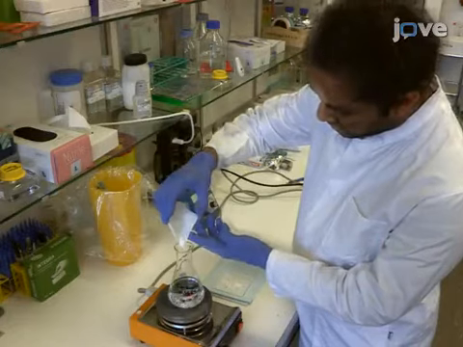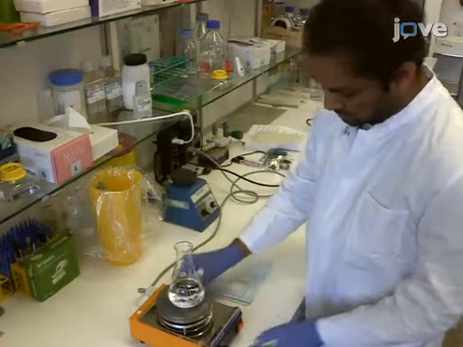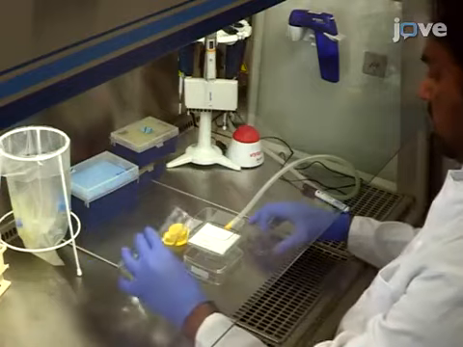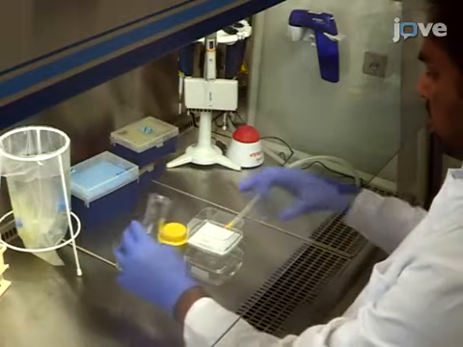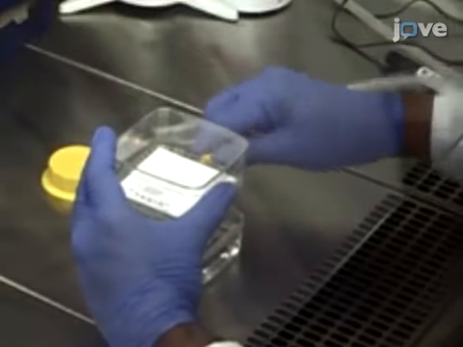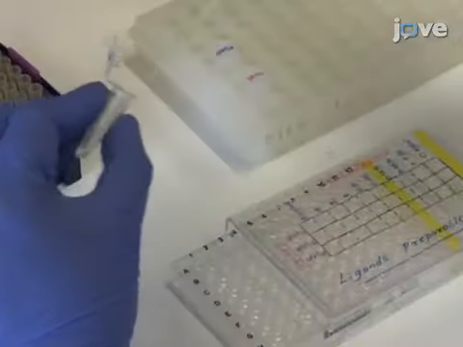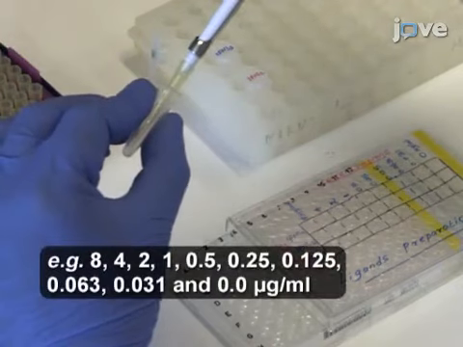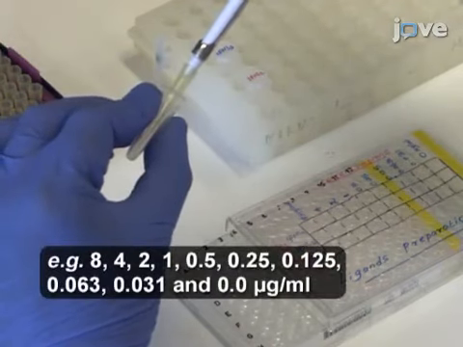Prepare the solutions as described in the text protocol. Make sure to filter the carbonate coating buffer with a 0.22 micron PES membrane. Use a vacuum. Also, make 10 different concentrations of each ligand or peptide.